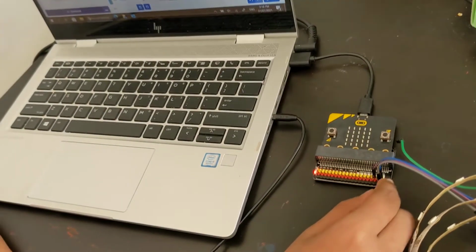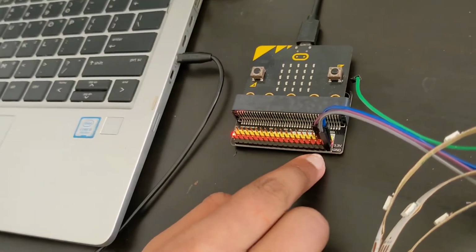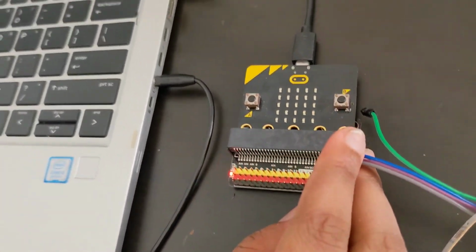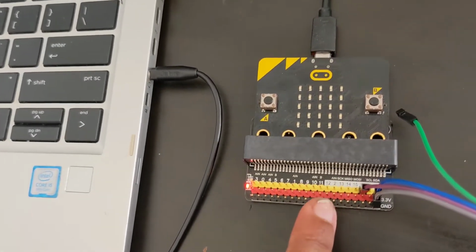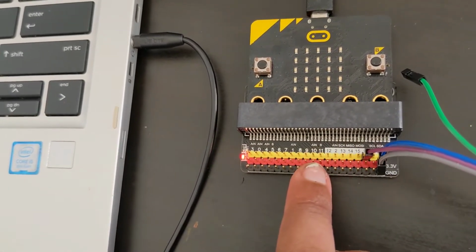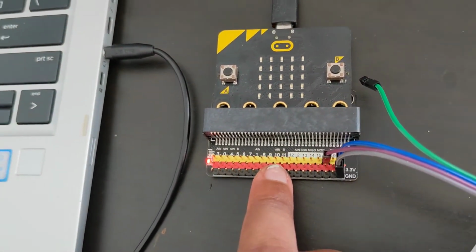When you're plugging in the pins, make sure the two power pins are plugged in correctly and make sure the control pin is plugged into one of the other pins. In this case, we have plugged it into pin 16.